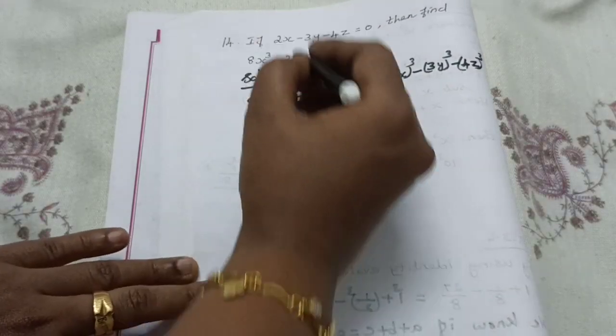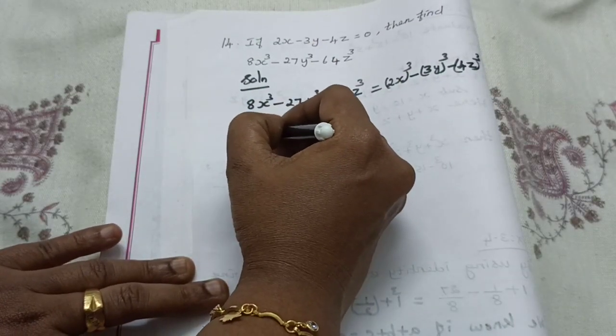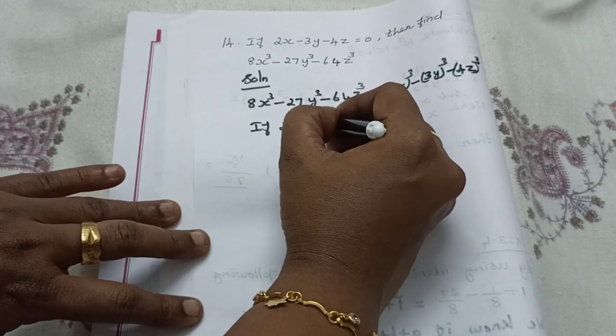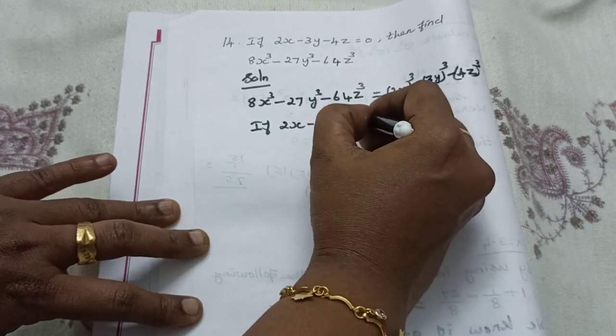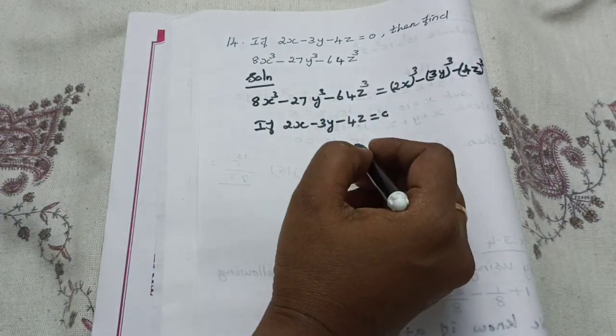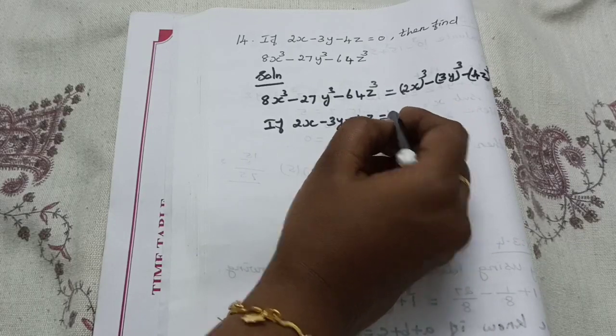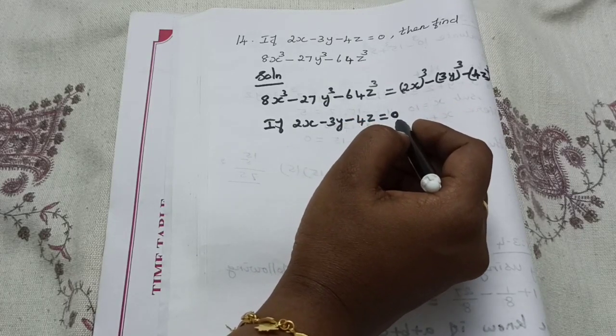Then here one condition is given. If what? 2x minus 3y minus 4z is equal to, suppose, 0. Okay, this is 0 means then we can write as what?